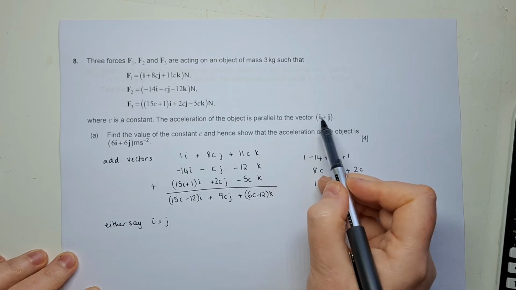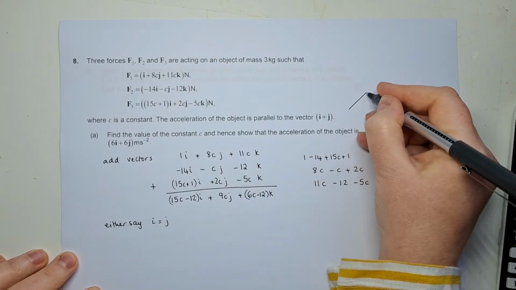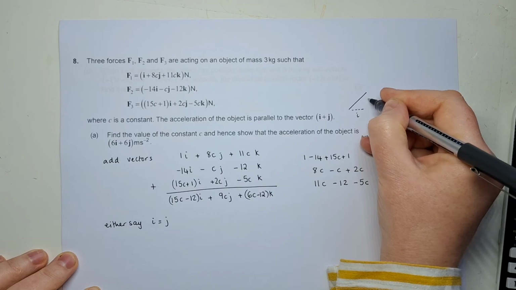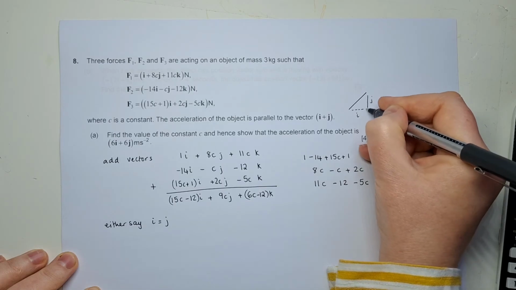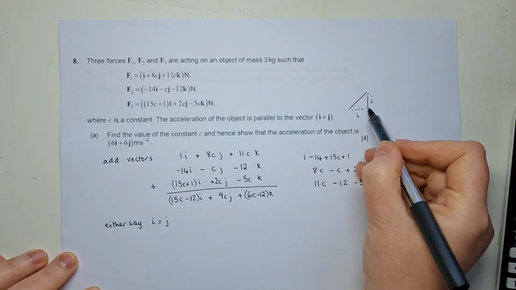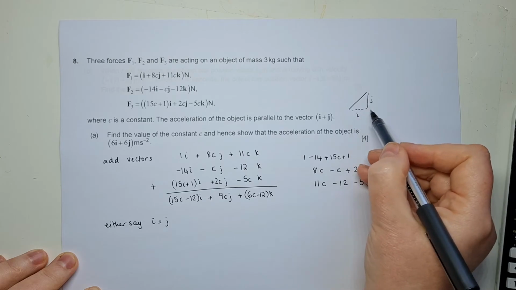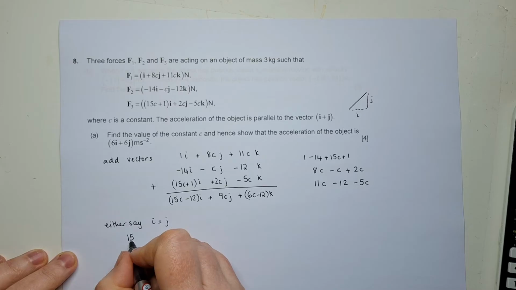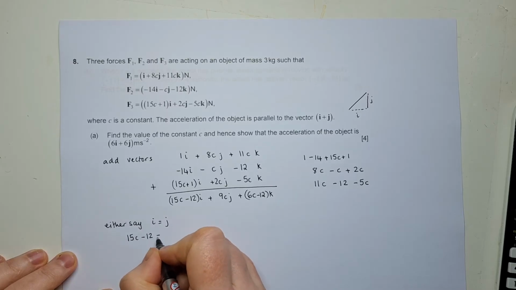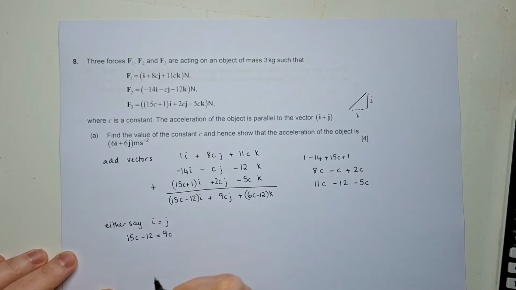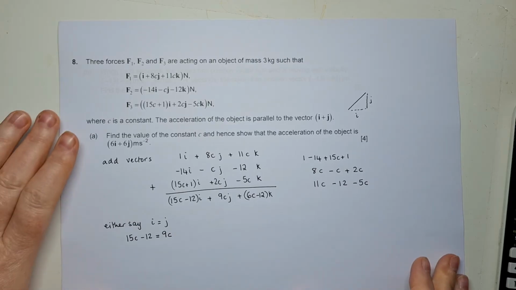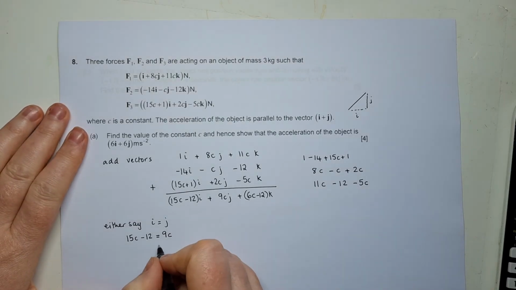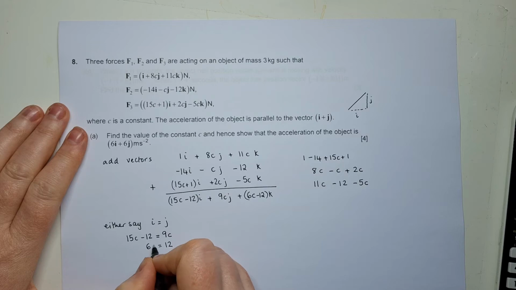If it's parallel, it's going in the direction i plus j, but it could be 2i 2j or 3i 3j or 4i 4j. So as long as the i bit equals the j bit, that would work. So you could write down that 15c minus 12 is equal to 9c. Solve that, and that will give you c is 2.